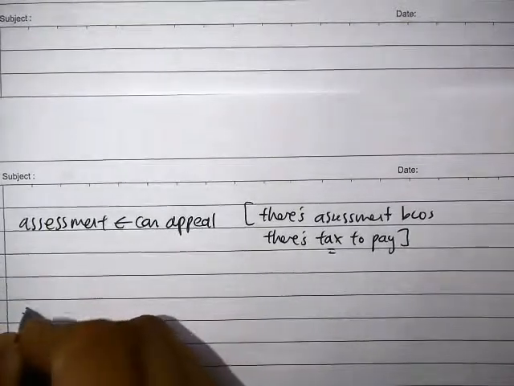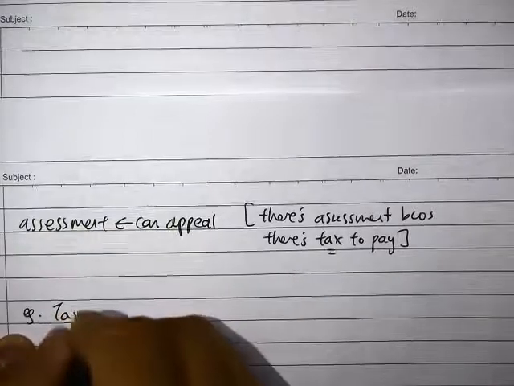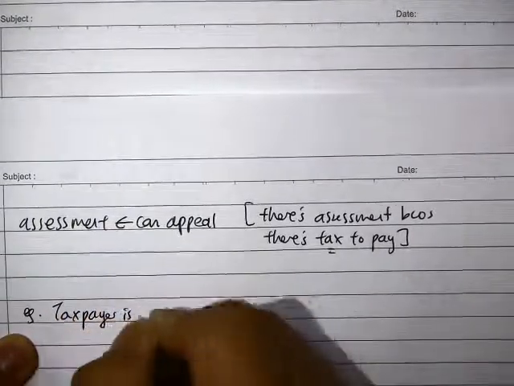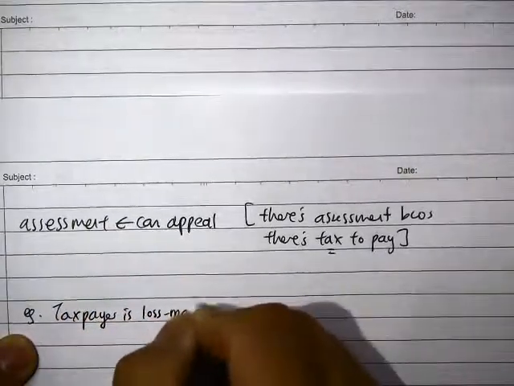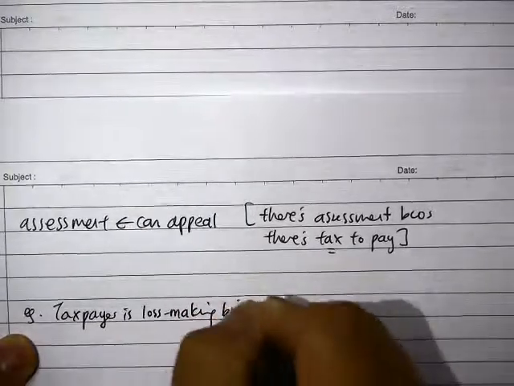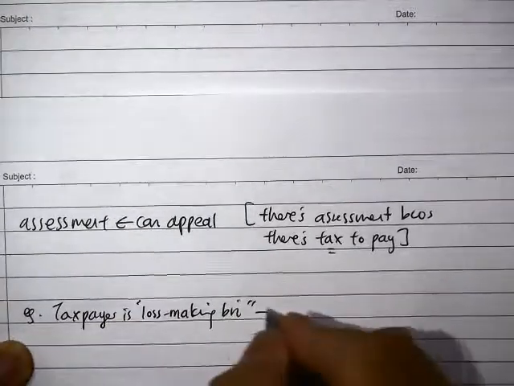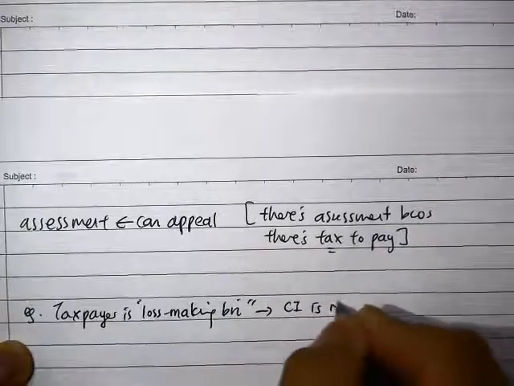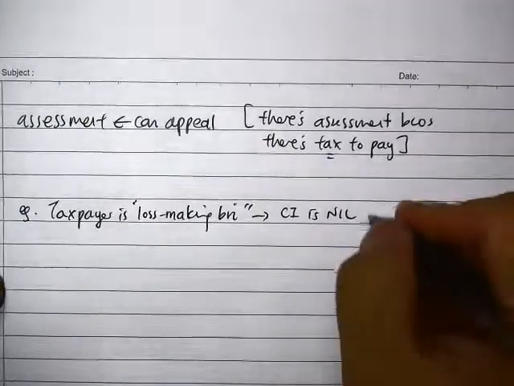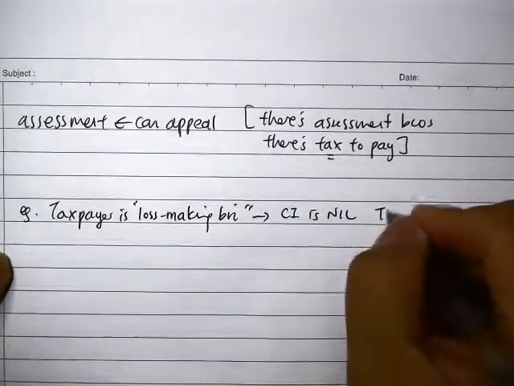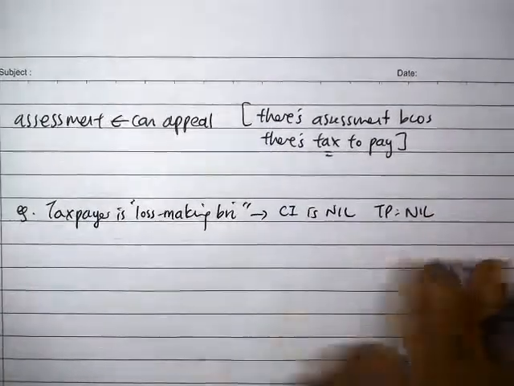So let's say, for example, the taxpayer is having a loss-making business, so the chargeable income is now 0, so the tax payable is also 0.